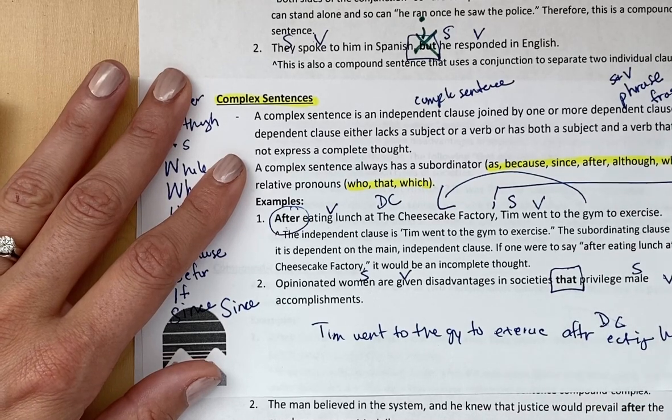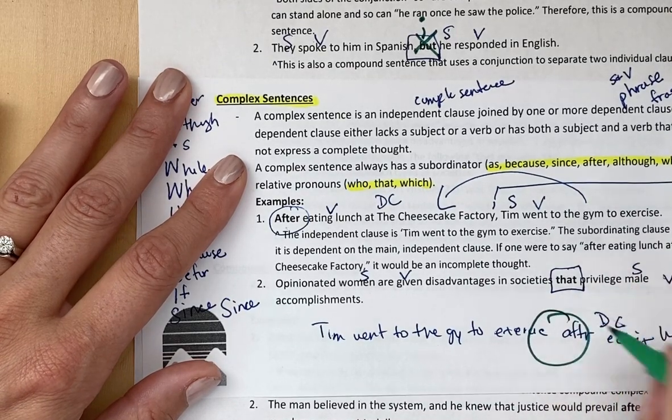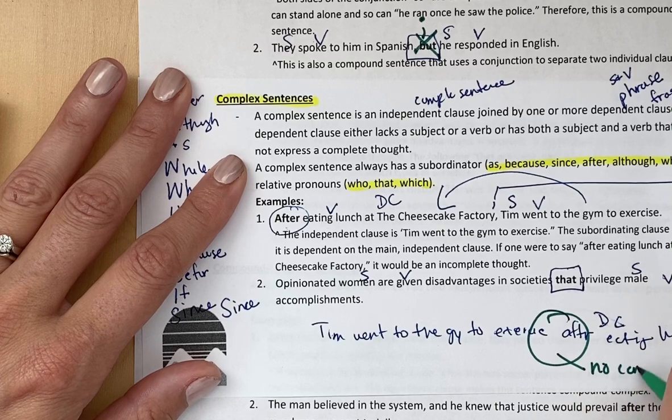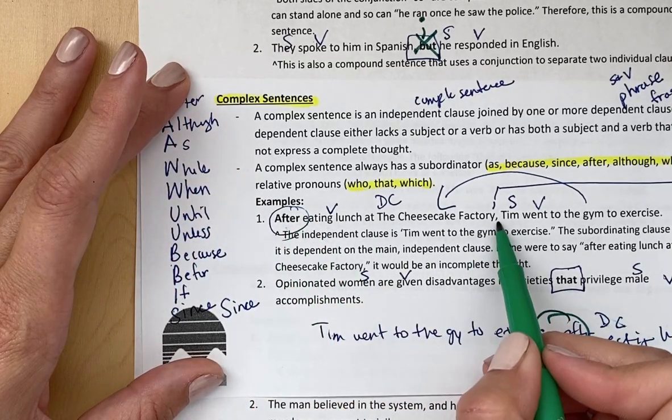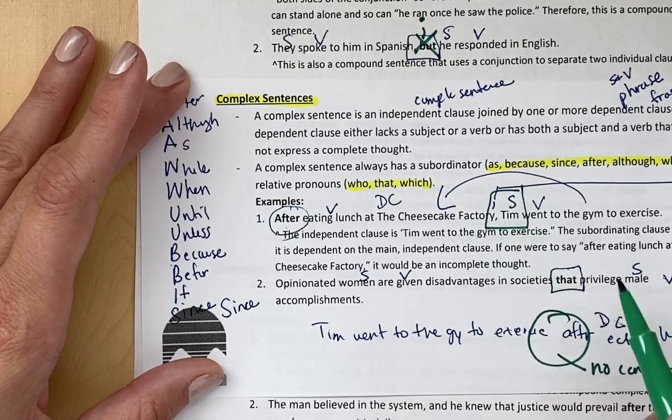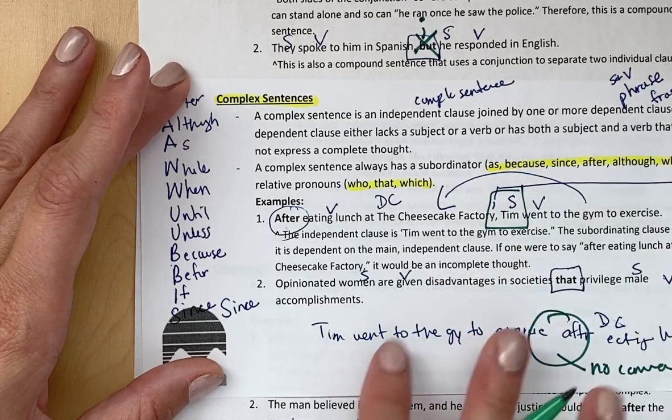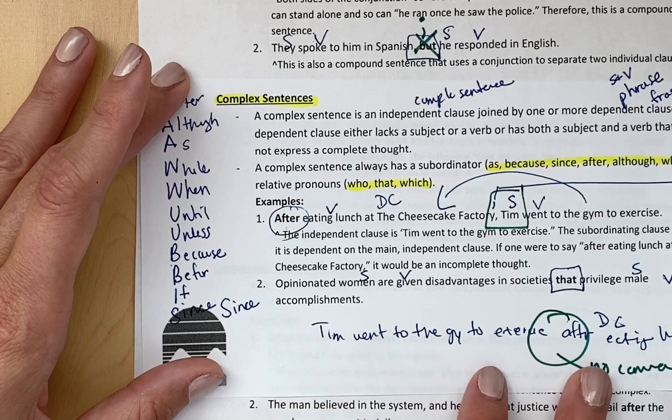Notice this part right here. This has no comma. So when we have the subordinate clause in the beginning, there's a comma before the subject, always, always, always. But when we put the independent clause first, the comma disappears.